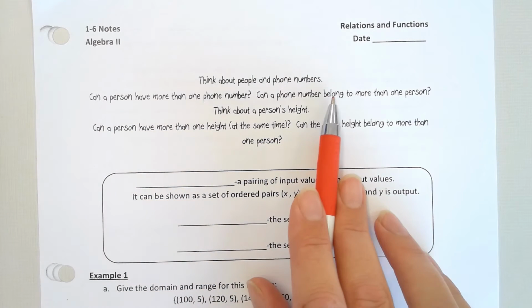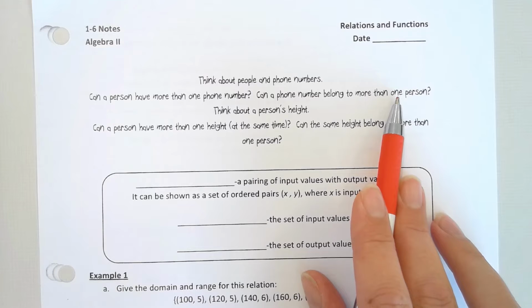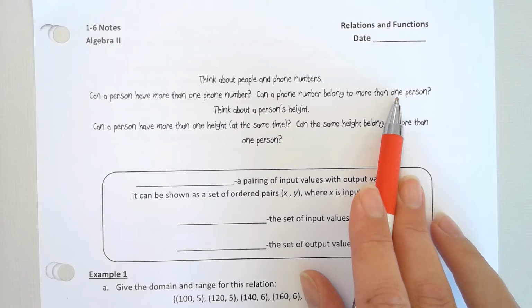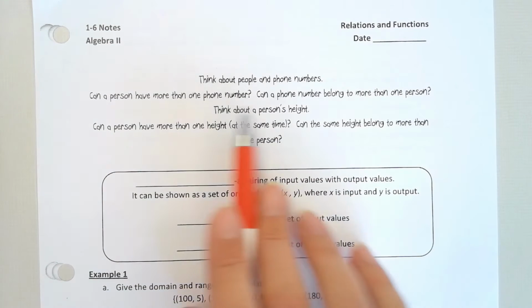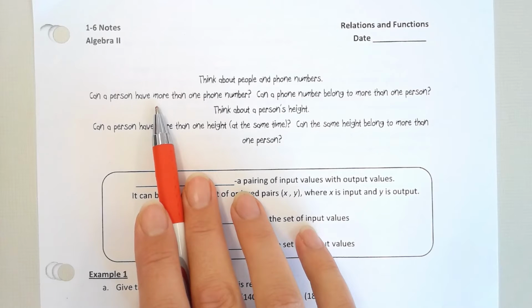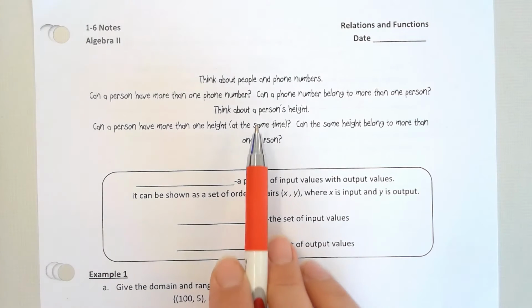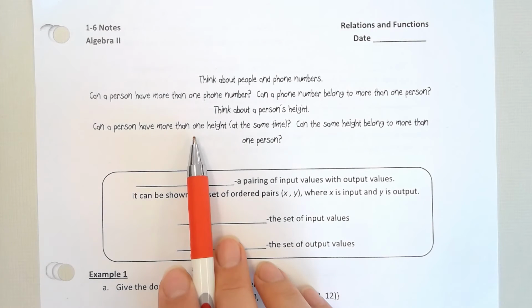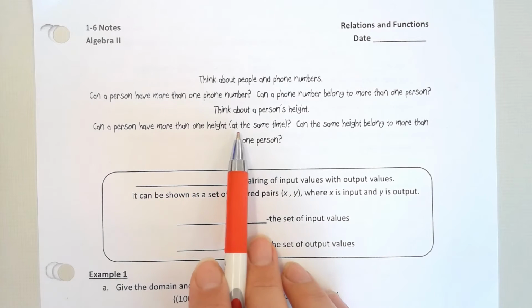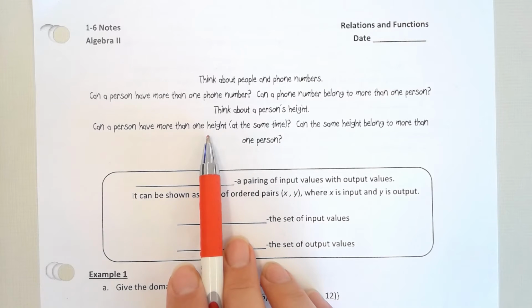Can a phone number belong to more than one person? Yes. If you have a home phone, that might belong to everyone in your house. So again, these are both ideas where we have one item that has more than one outcome that it belongs with. So if we talk about a height, can a person have more than one height at the same time? If I measure myself accurately and I'm 5'7", and I get measured right after that accurately, I'm still going to be 5'7". So one person should have one height.